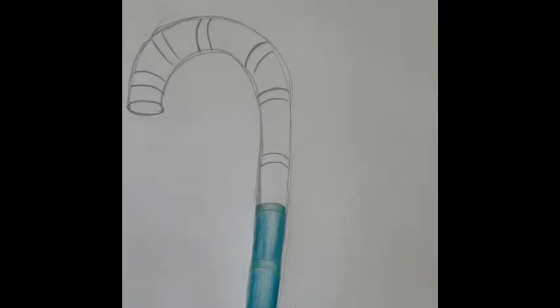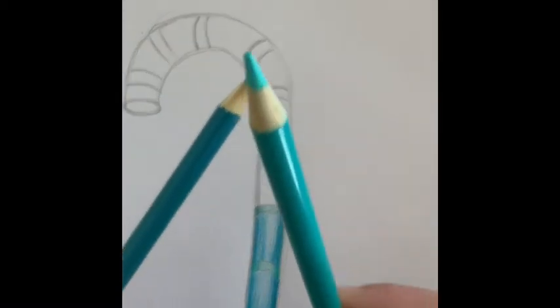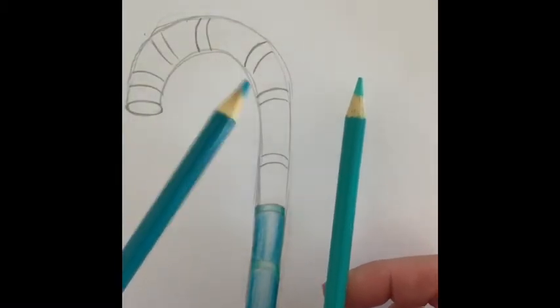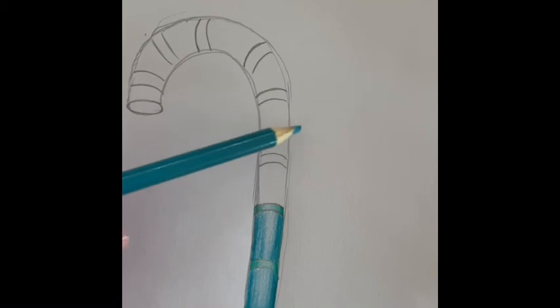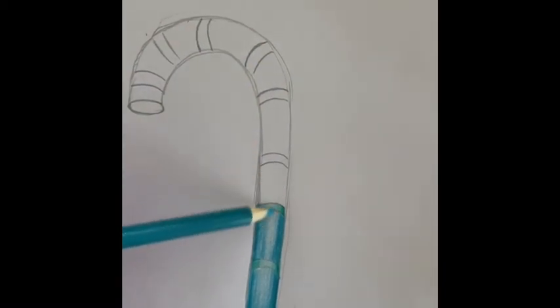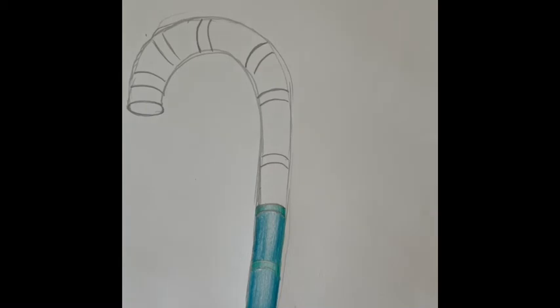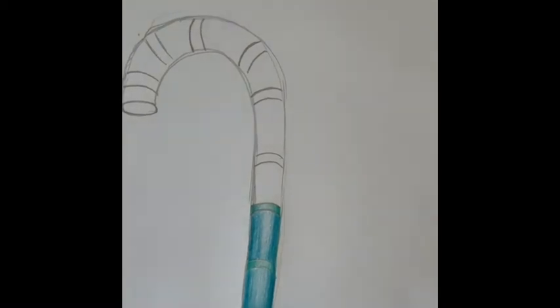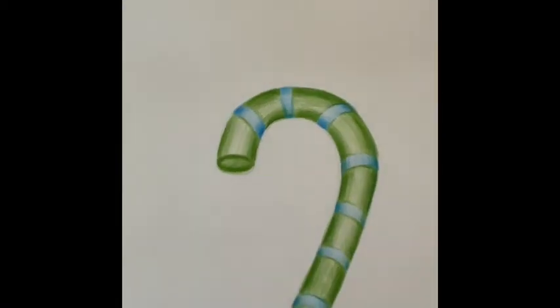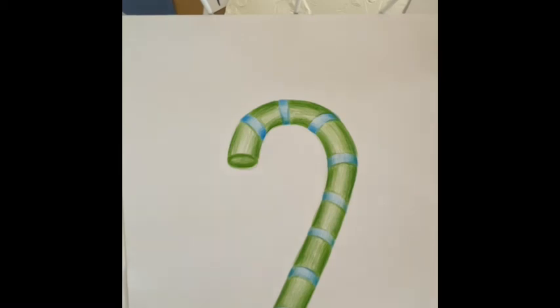Okay, so now you're going to do that in each section of your candy cane. So your bigger section will be the one color. So mine is this color in the big section, and then the little section is the other color. Remember, always pressing harder against the edges of your candy cane, and when you get to the middle, you don't press as hard. So when you get it all done, it will look, let me zoom back out a little bit. There we go. It will look three-dimensional. So it looks like it's round. It looks like you could reach out and pick up your candy cane and eat it, right?